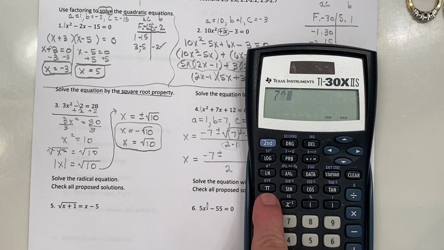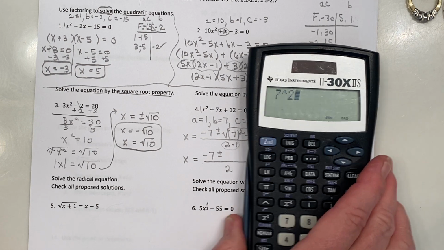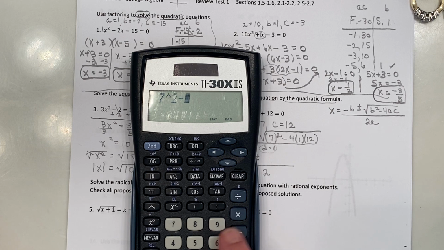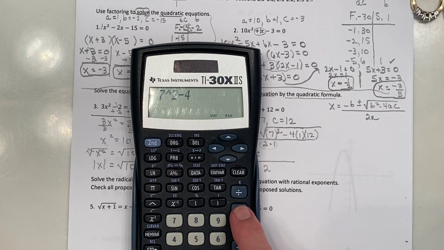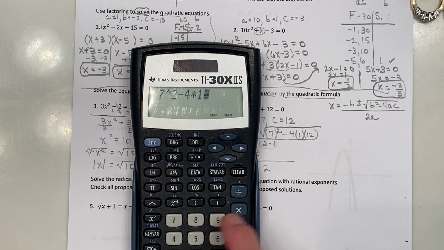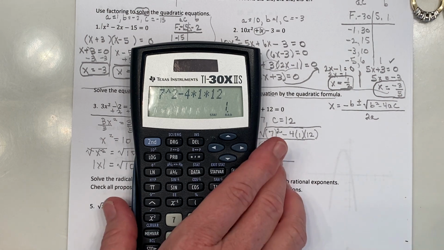So 7 raised to second power minus 4. I would not use parentheses here. I would just use the multiplication sign times 1 times 12. Well, that's a nice number. That's 1.